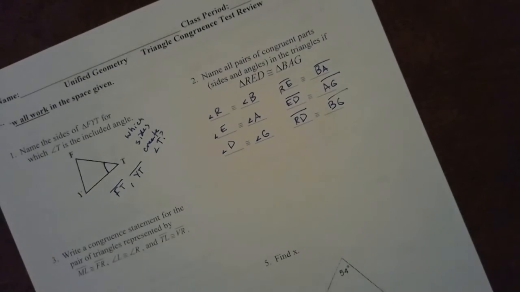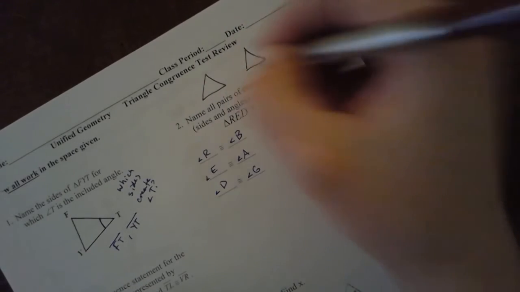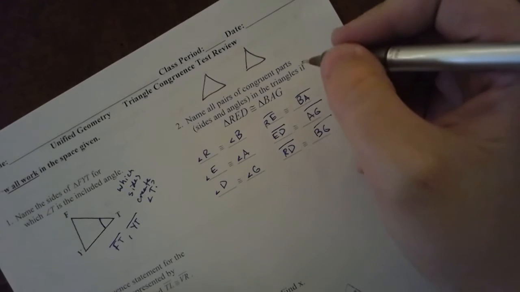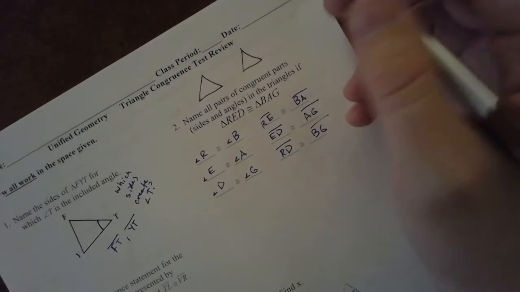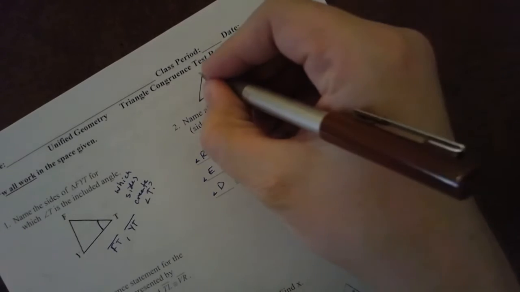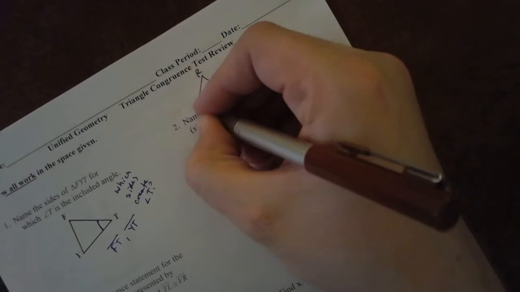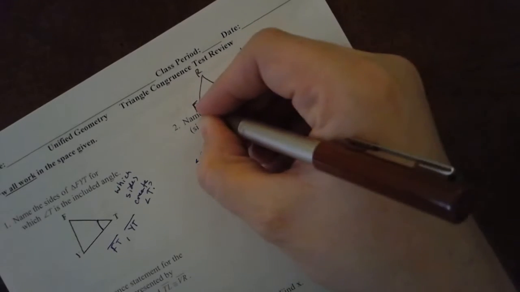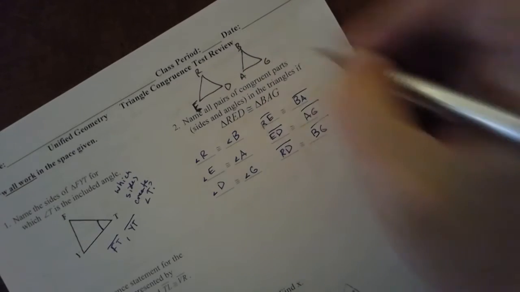So if I have two triangles here, I'll draw them above my picture, and I want to name them RED and BAG. Keep in mind that I want to name them in the correct order. If I do RED like this, then according to my congruency statement I need to go BAG.